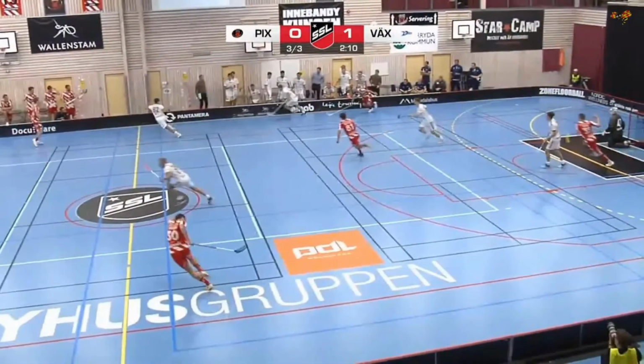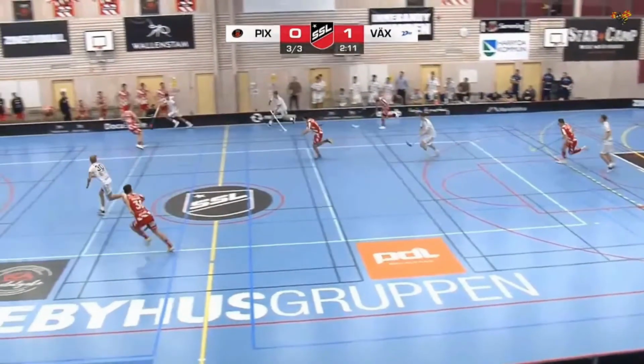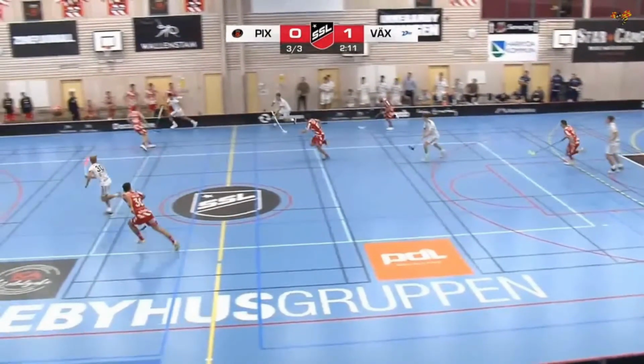1, 2, 3, 4, 5 steps, and then he passes it. So he only has it for a couple of meters, and he makes a great read on the other player making the lead. Just the final thing with the attacking team, we'll just have a look at the finish.